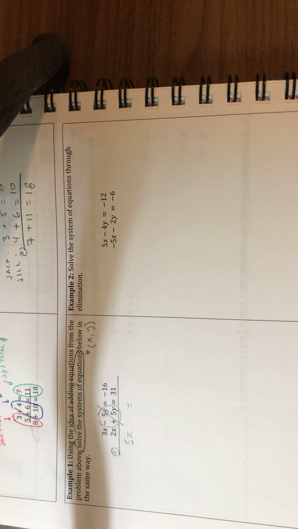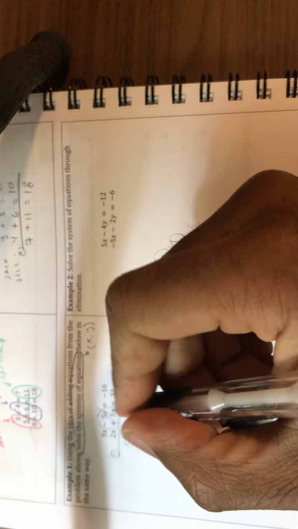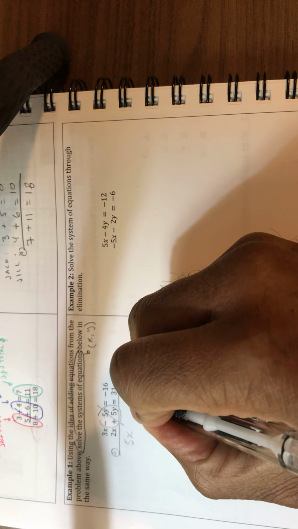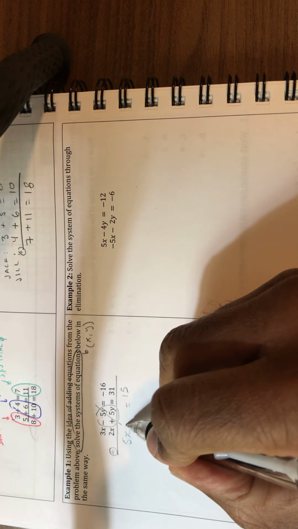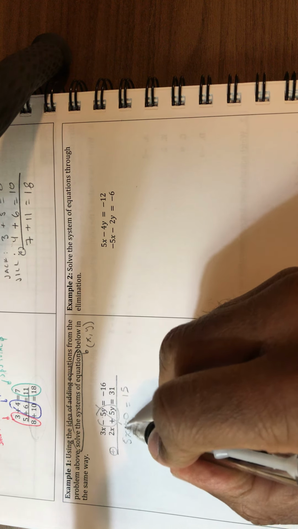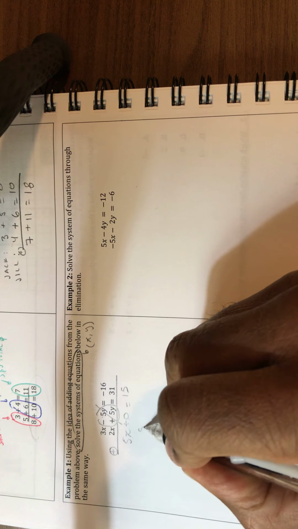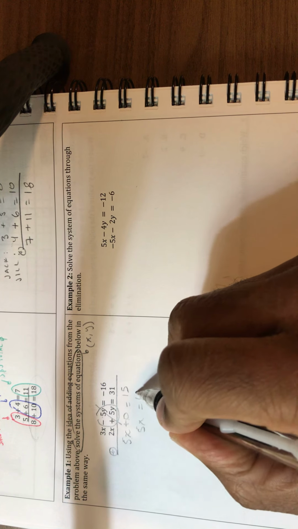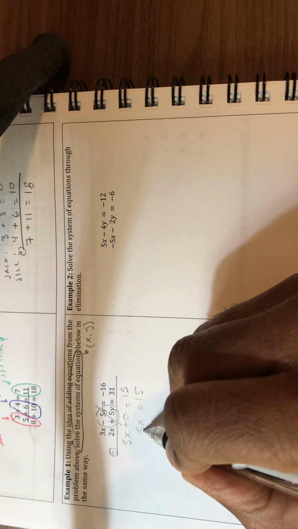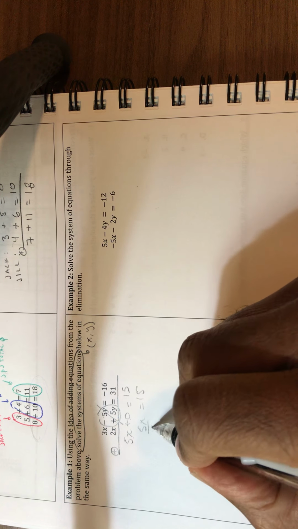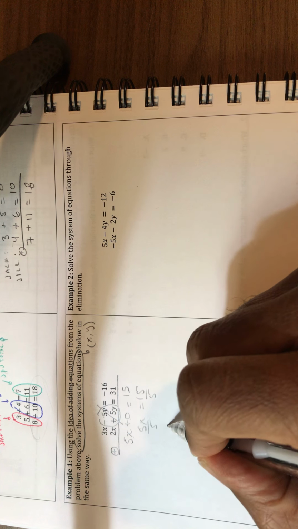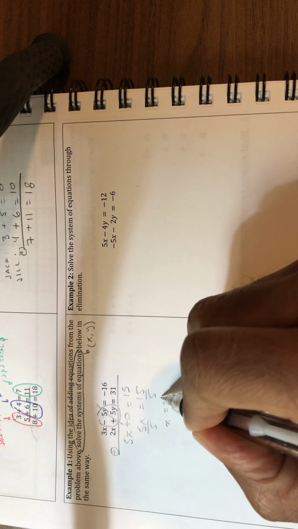I did this already. That's right. You should have gotten positive 15. And now my 5x is isolated. Well, you know, shout out to Jay Sean who always says, that's 0. But we know 5x plus 0 is just going to be 5x. So now I can isolate x. I'm going to divide by 5 on both sides. My x is going to be equal to positive 3.